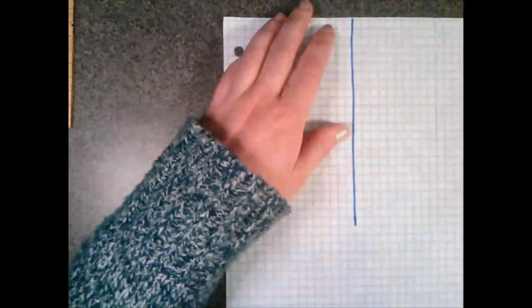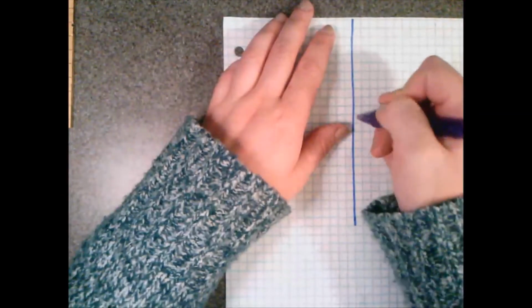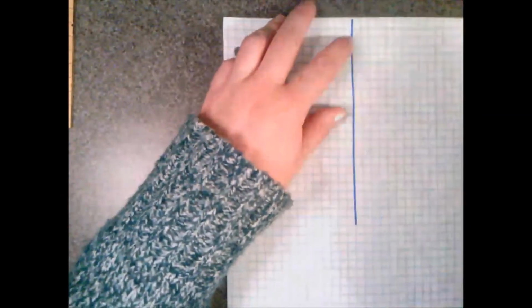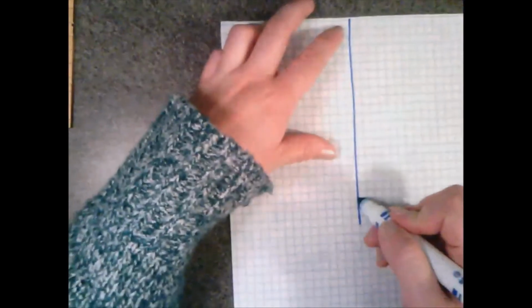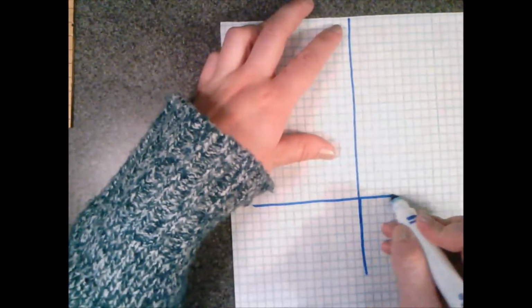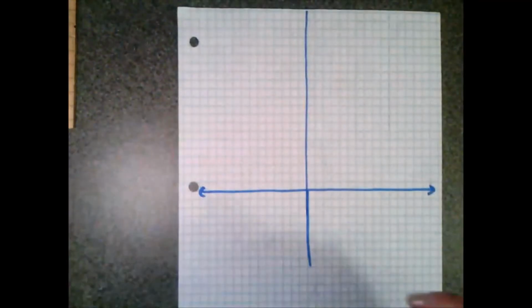Not quite, but I think we can still make it work. Let's count 1, 2, 3, 4, 5, 6, 7, 8, 9, 10, 11, 12, 13, 14, 15. Okay, I'm going to count by 2s, I think, because I'm not sure I have enough space to do 27 tiles.